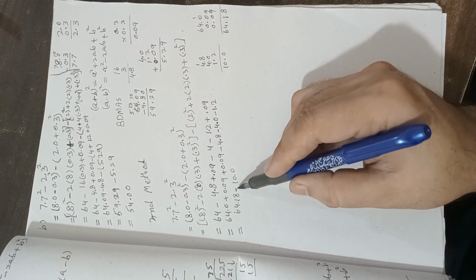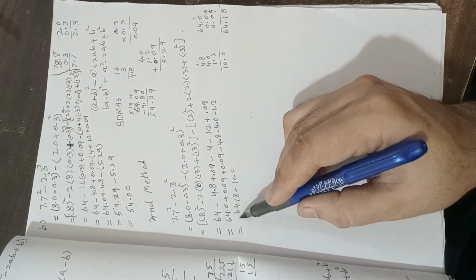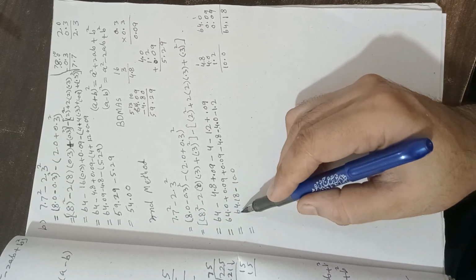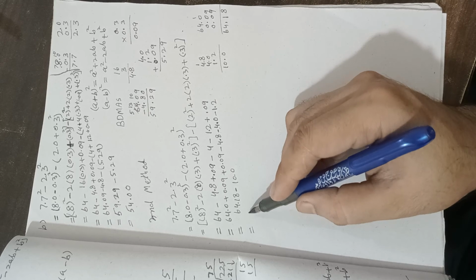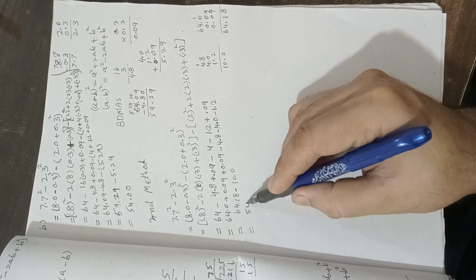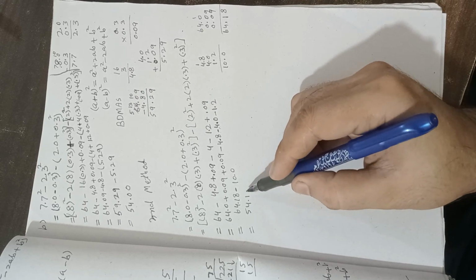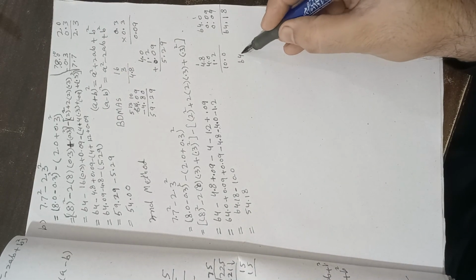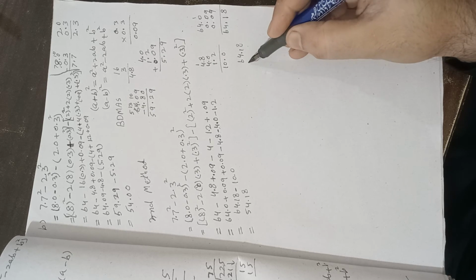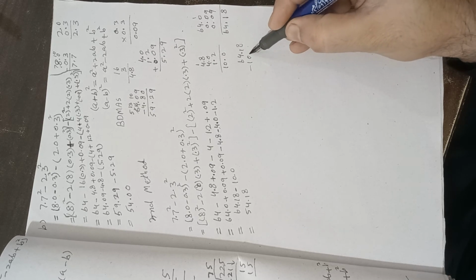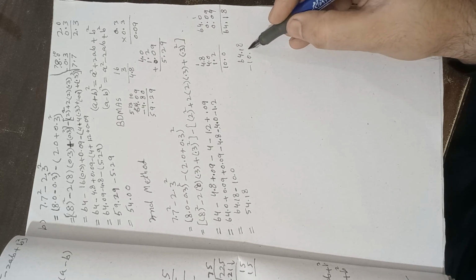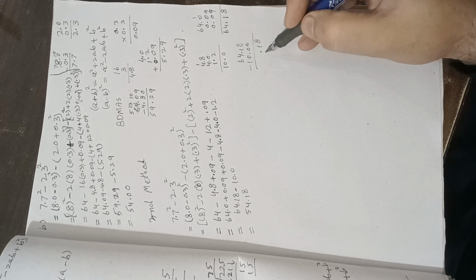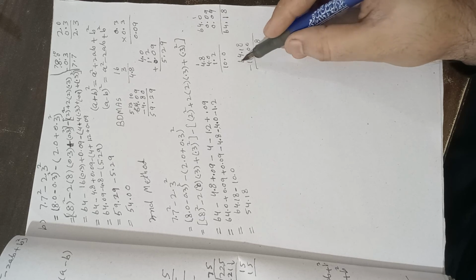Now this is of minus sign and this is of plus sign, so you will subtract. After subtracting 10 from 64.18, what will be the answer? It will be 54.18, or you can solve it like that: 64.18 minus 10, written with the point below the point.